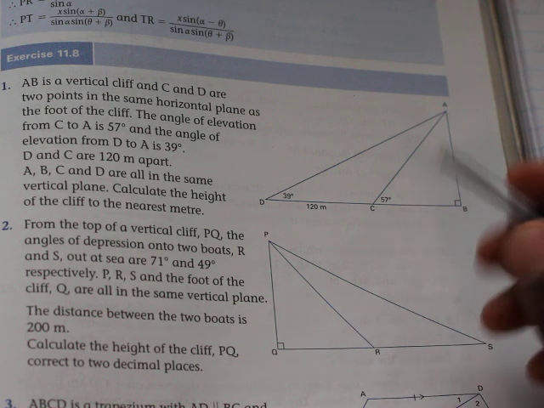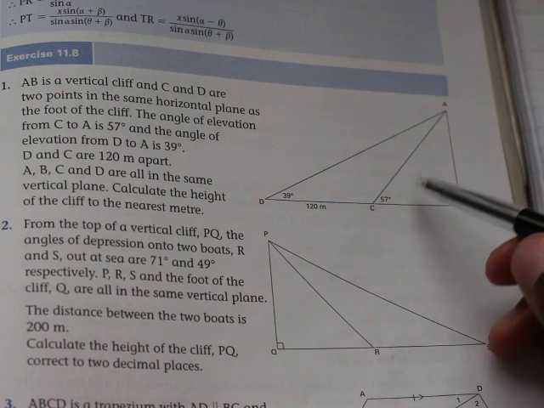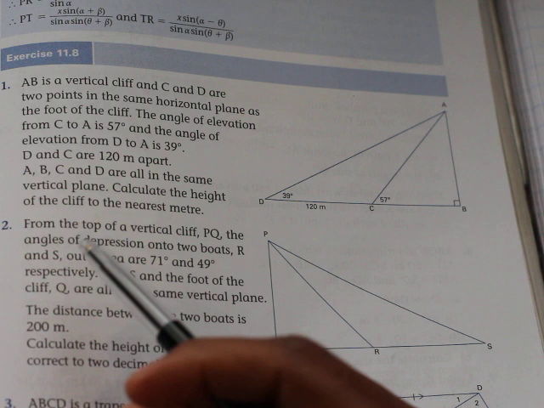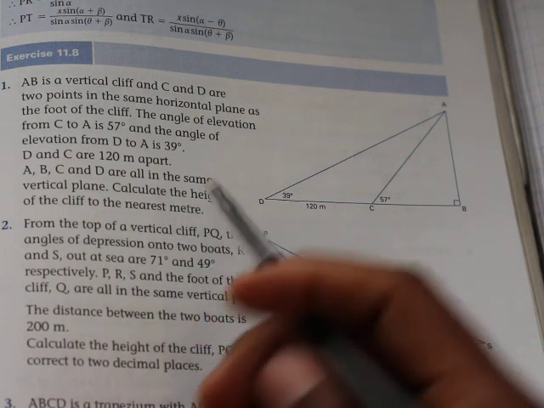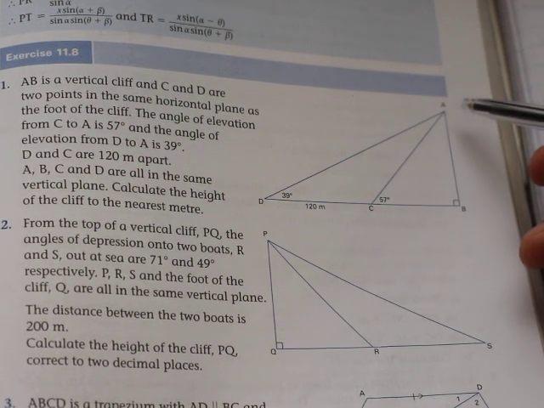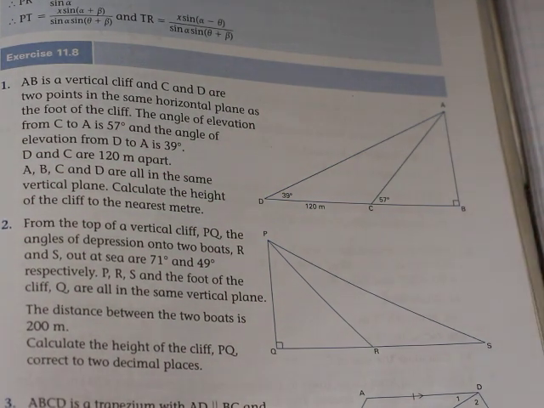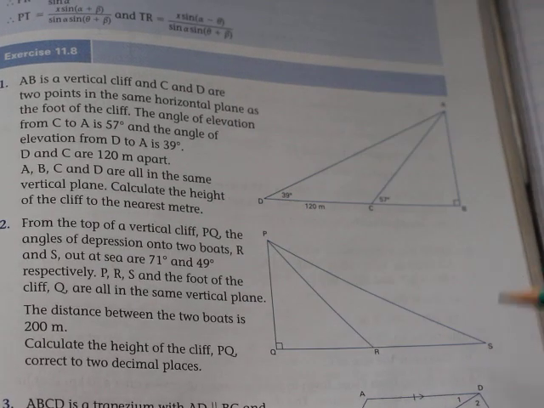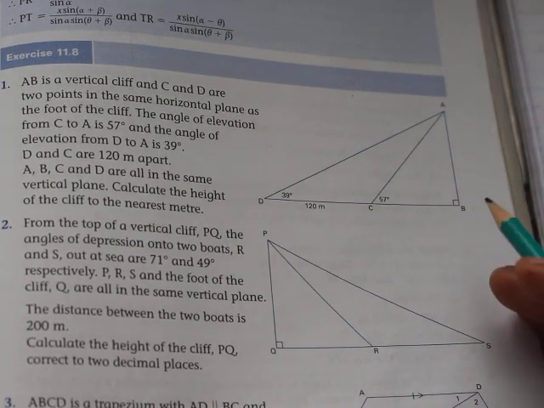Yes, so you can see there's a structure over there, and the question is: calculate the height of the cliff to the nearest meter, and the height of the cliff is basically AB, okay? Everything is already plugged in.